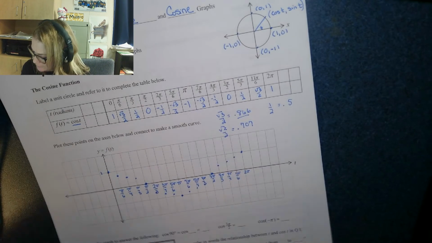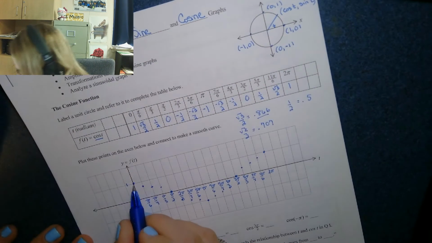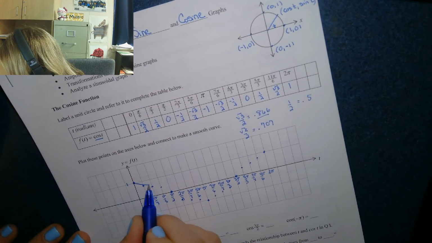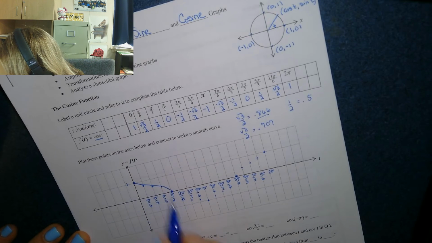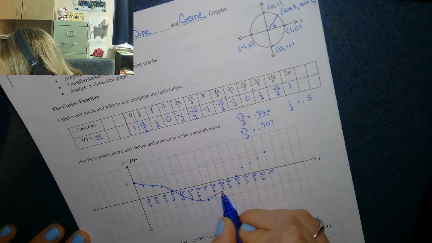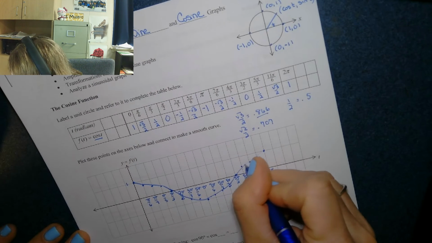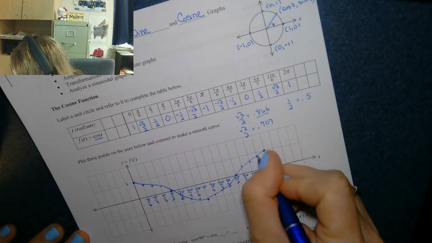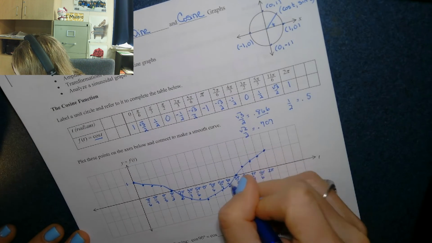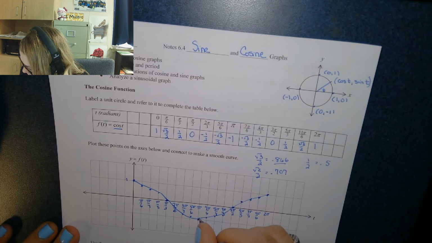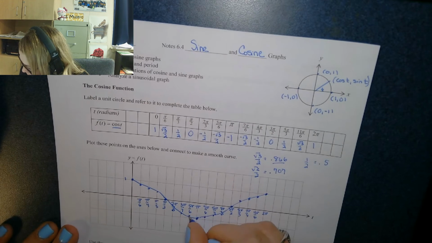Okay, so the curve is just a nice smooth curve like this. All of those unit circle values are sort of mapped out.